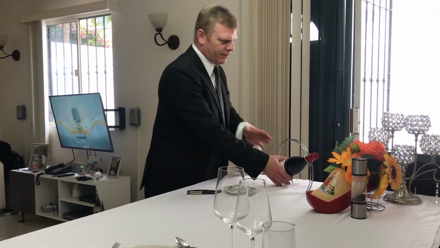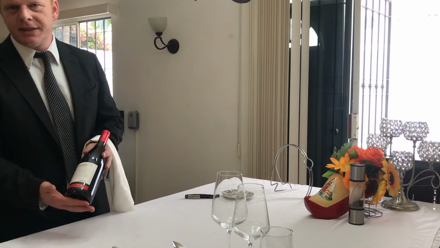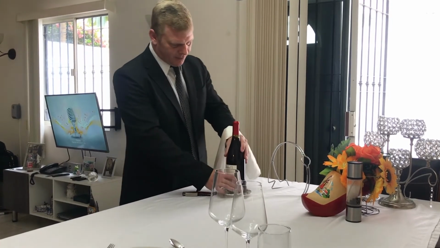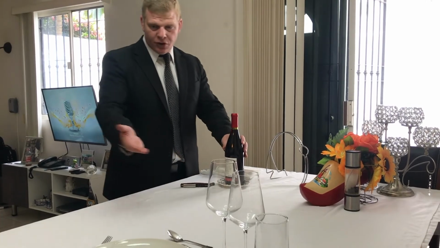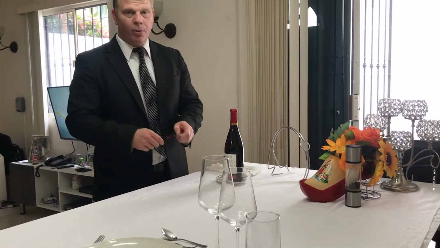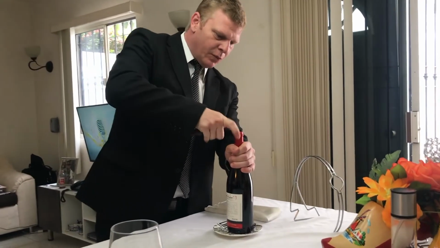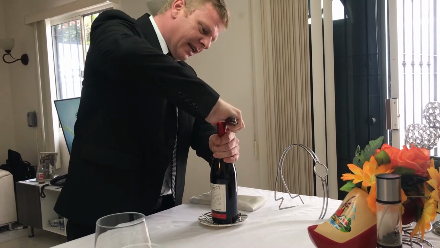Our following step: how do we open a bottle of wine properly? We take the bottle of wine that the guest ordered. We show it to the guest to be sure that he is satisfied with it. Take it back. We place it towards the guest. We open our knife. Without turning the bottle, we slide around and we lift it.